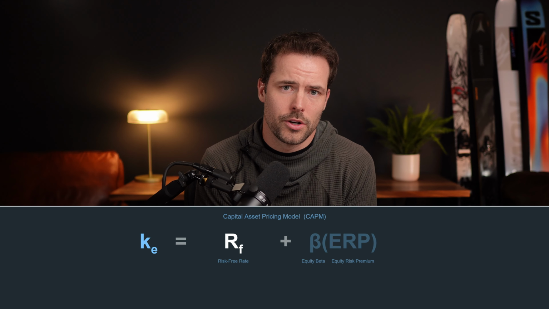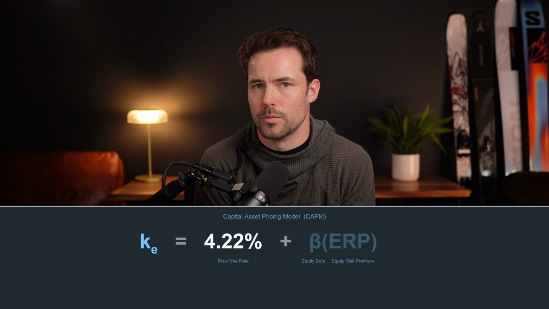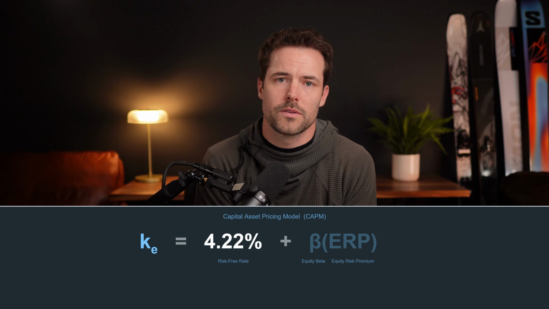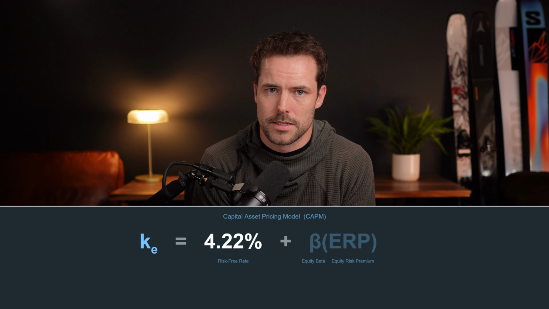We want to look to long-term bonds because in our discounted cash flow model, we're attempting to discount very long-term cash flows. Let's assume for our analysis that the current yield on 10-year US Treasury bonds is 4.22%. This will be the risk-free rate in our analysis.